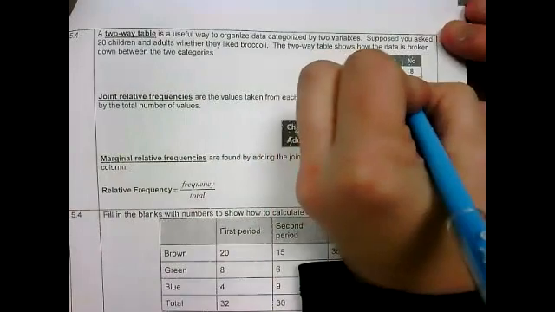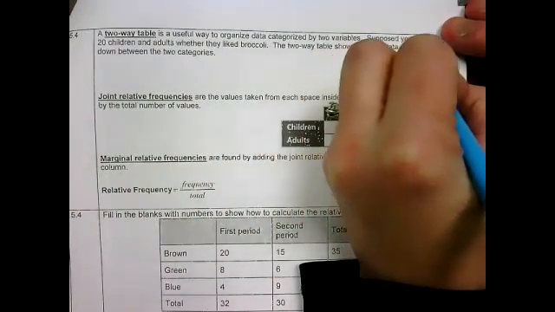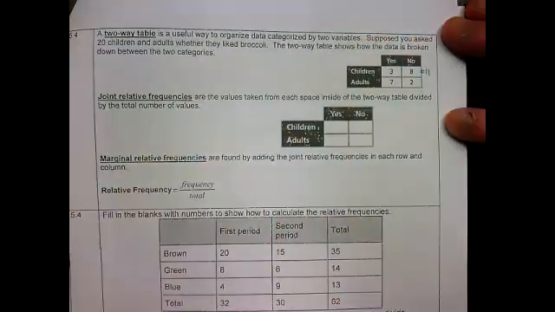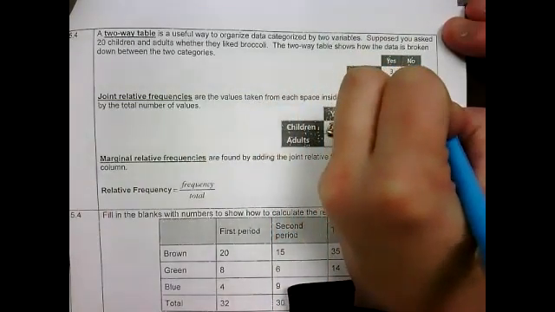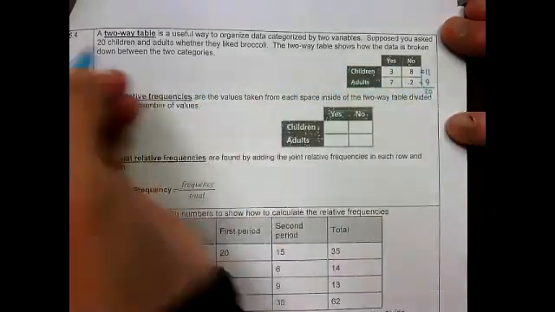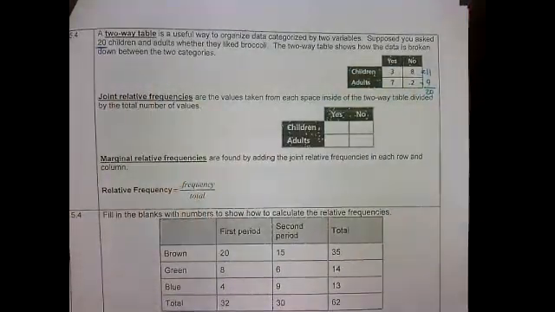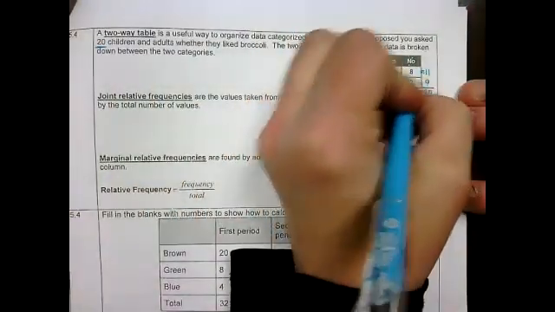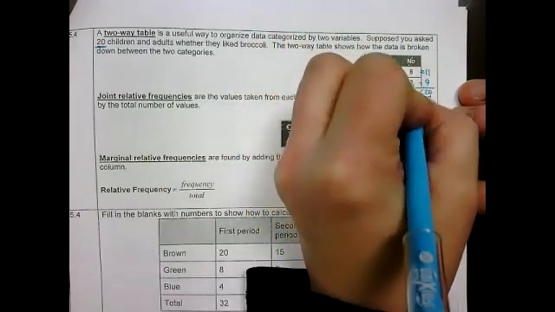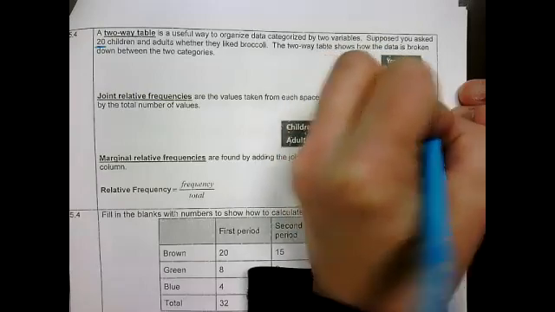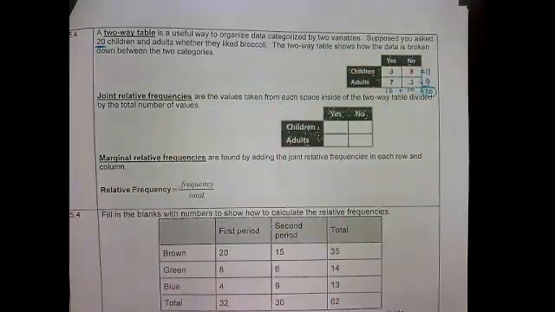So the first thing I need to do here is add these up. So 3 plus 8 equals 11. And 7 plus 2 equals 9. So my total there is 20, which it should be because we said that we asked 20 people. So now we need to add these up and see if they also equal 20. So 3 plus 7 is 10, 8 plus 2 is 10, and when you add those up, they equal 20. So we need to know what our total is, and we need to make sure that the columns and rows add up to equal 20.